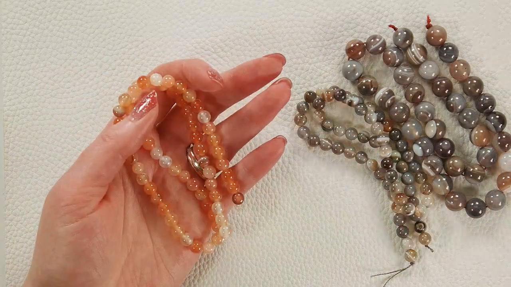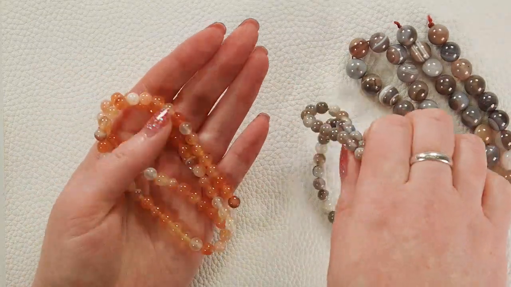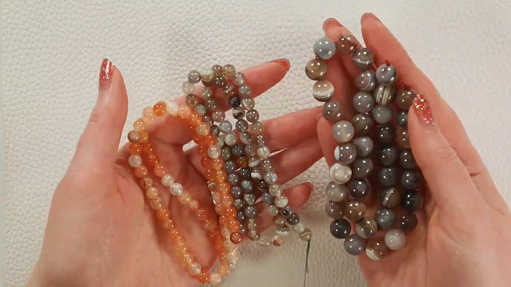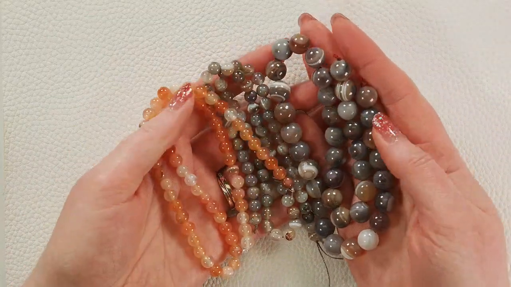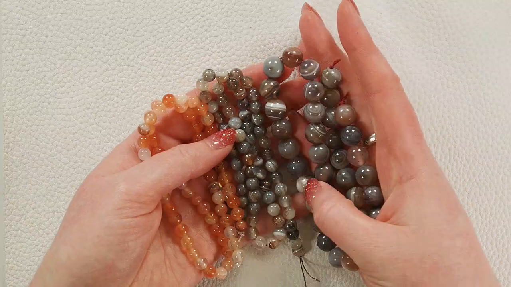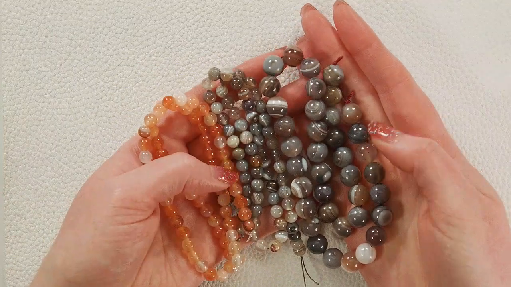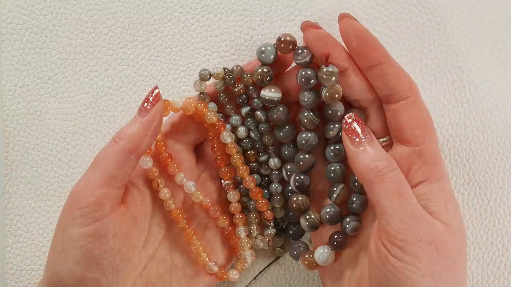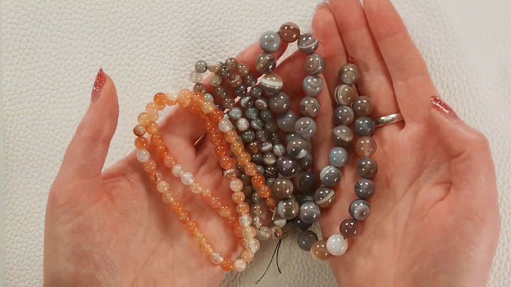Again, it's a natural material. It will vary, but if you're shopping for Botswana agate, look for the combination of gray, white, and brown and or orange. Sometimes it can have some really peachy reddish tones in there too. Look for good striations, lots of nice patterning. That's what you should be looking for when you're looking at Botswana agate.